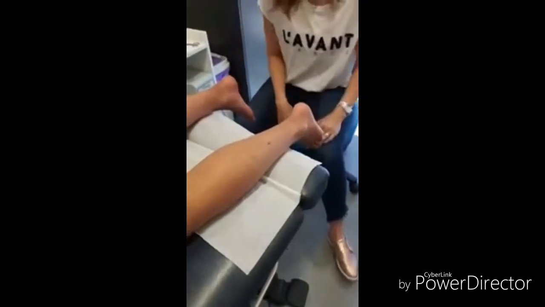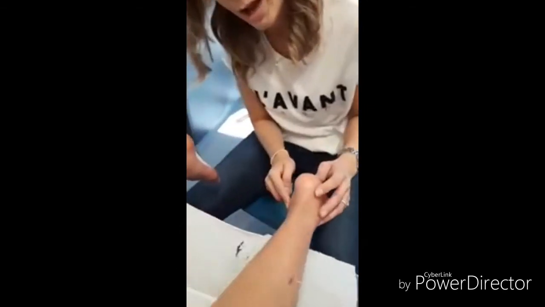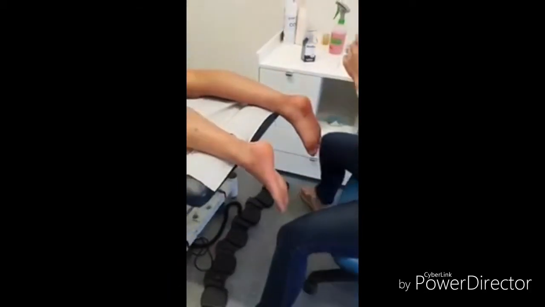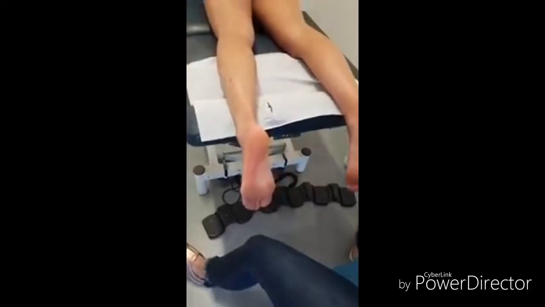Okay. So now we're going to move down to the bottom of the foot. And we're going to do the abductor hallucis, which is this muscle at the side, and then the quadratus plantae, which is the muscle in the arch area. These are 2 points that are key to getting on top of heel pain.